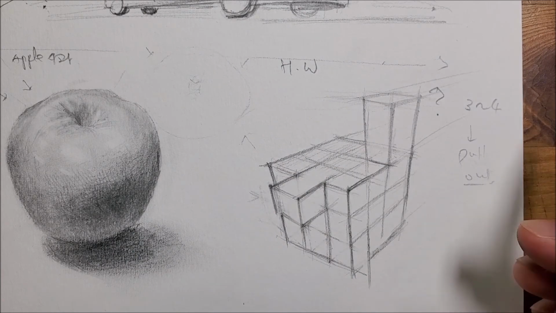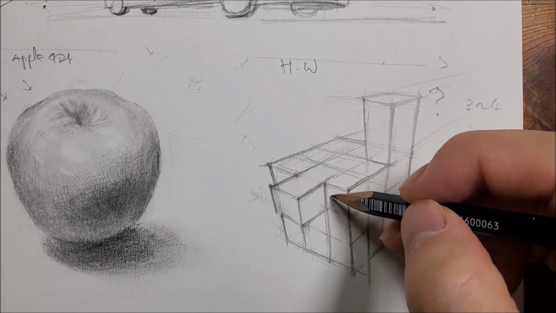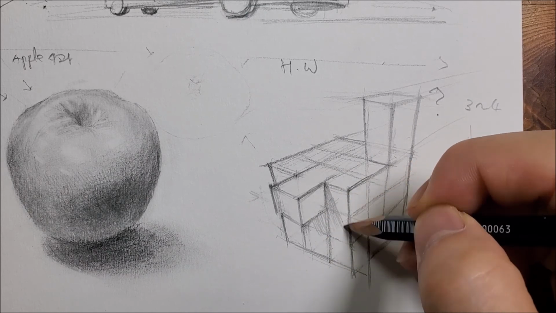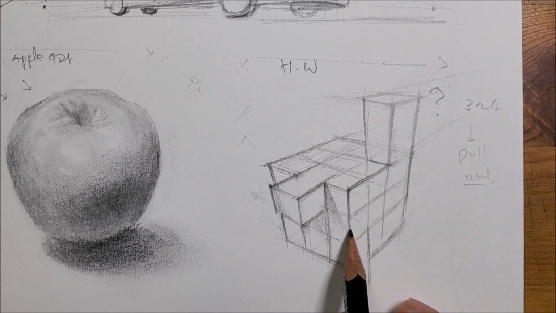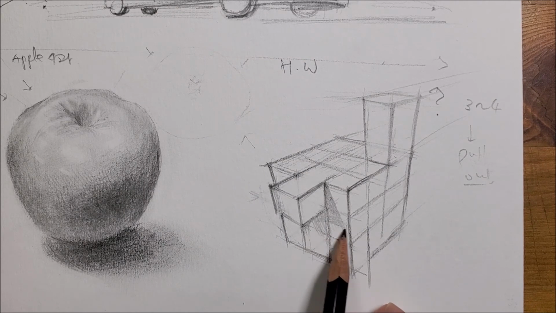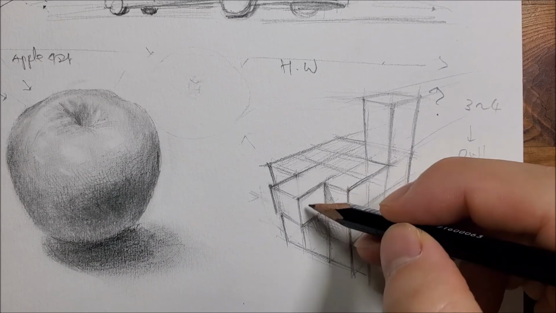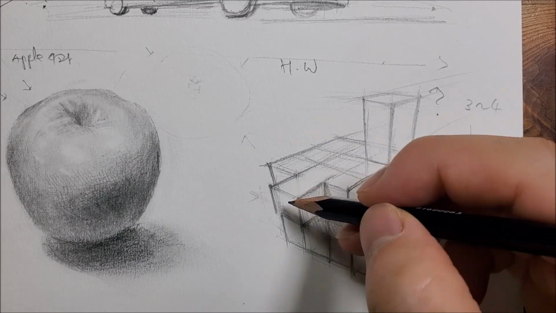Okay. This is shade. Okay, add the dark side.